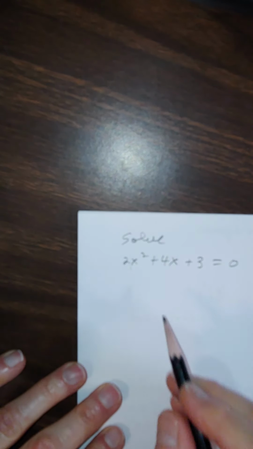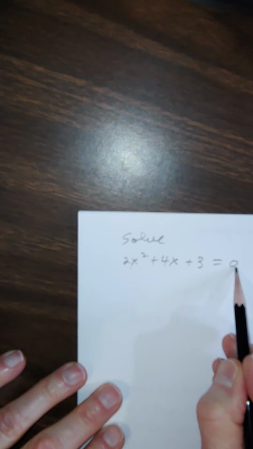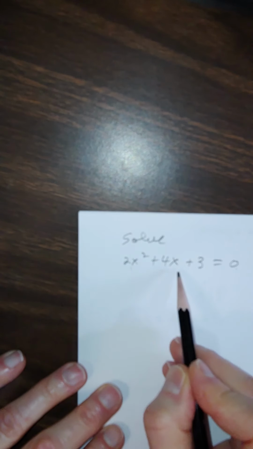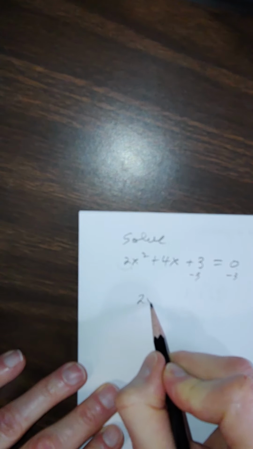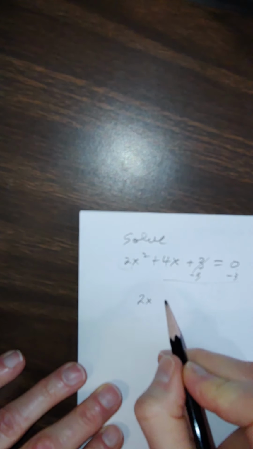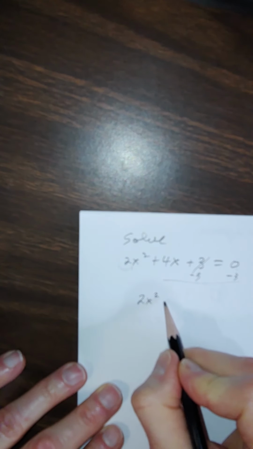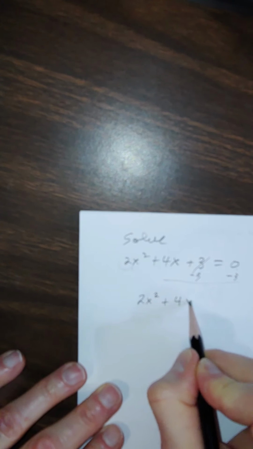What do we do? First two things we do. It doesn't matter which one you do first. I want the constant on the other side. I just want x's on this side, and I want a 1 to be multiplied by x squared. Let's move the constant over first. Let's subtract 3 from both sides. Then we have 2x squared. See, these 3's cancel out. They subtract out. So we have 2x squared plus 4x equals negative 3.